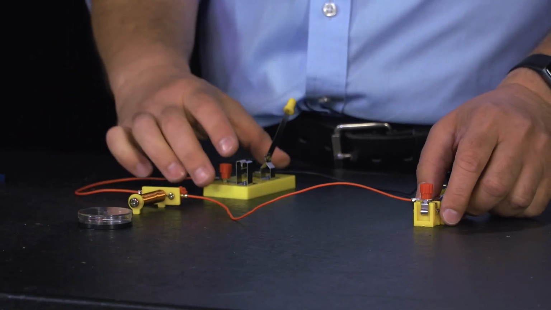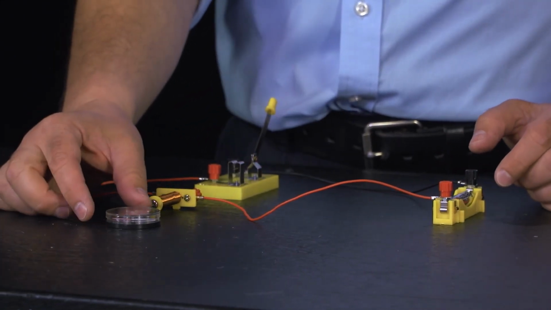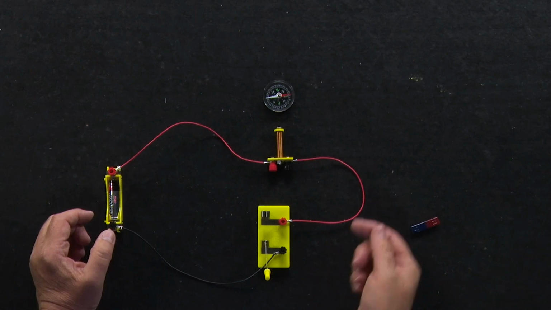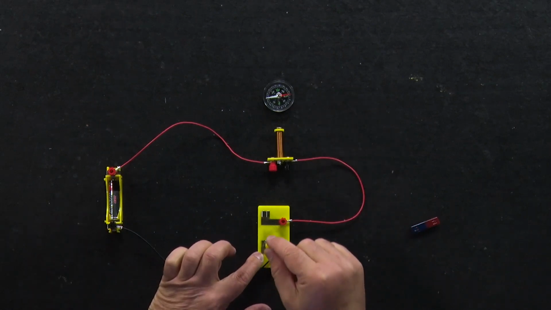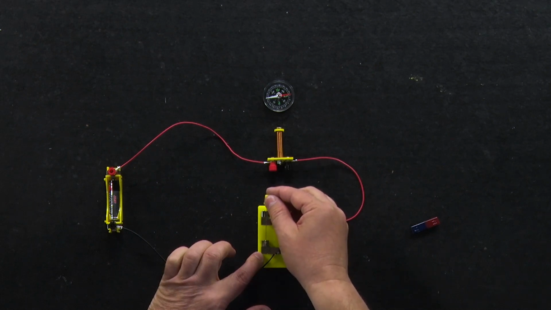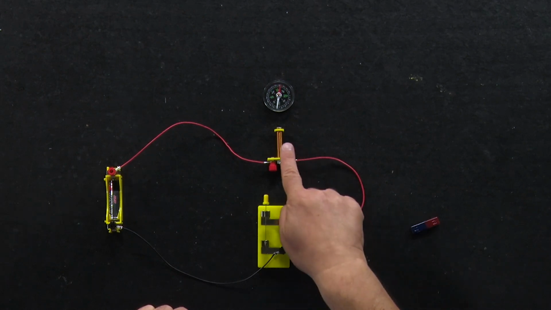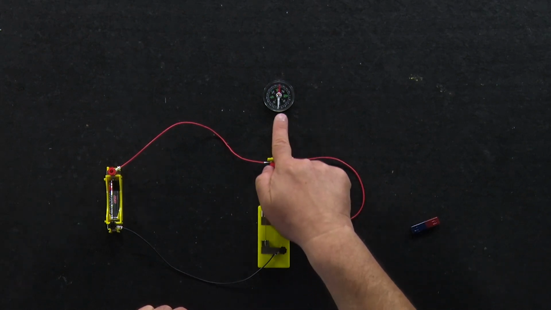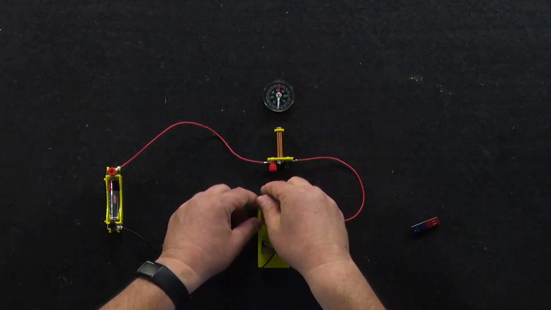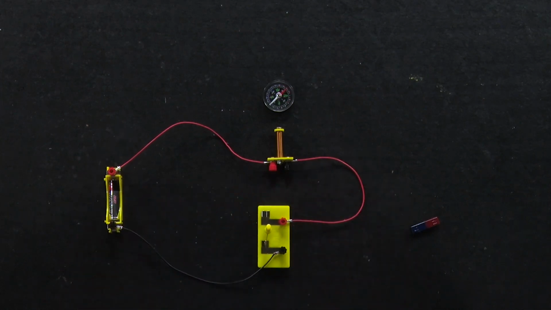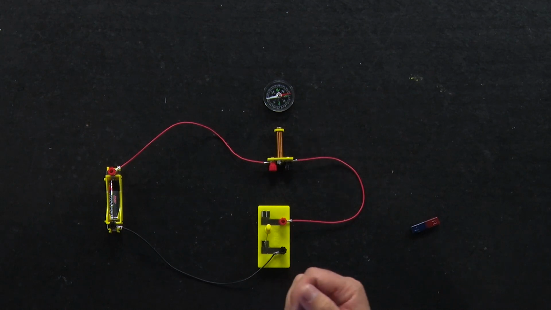I can actually do the same thing with our electromagnet, except now I can also control it. I can also turn my magnet on and off by closing the switch. When I close the switch, the solenoid has now become a magnet. So this must be the north pole because the magnetic field is going out of the north pole and the compass is pointing in that direction. I can turn it back off, and now this is no longer a magnet. So the solenoid is actually an electromagnet.